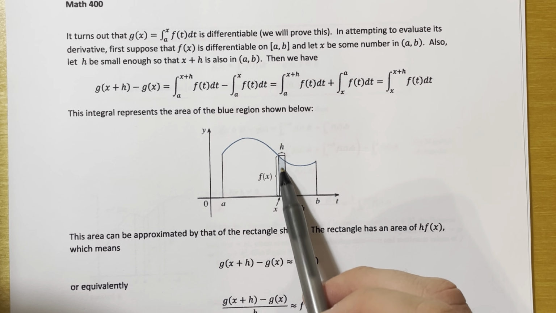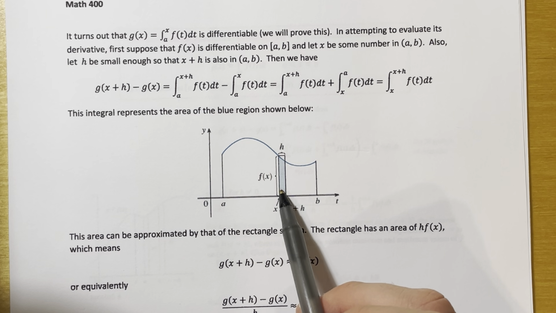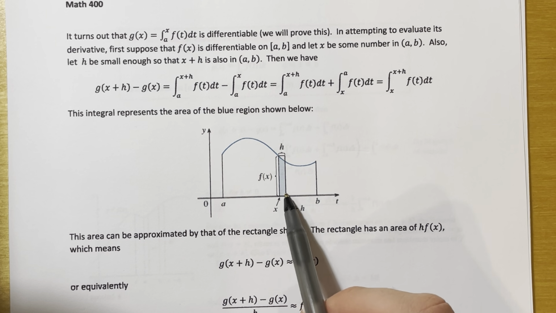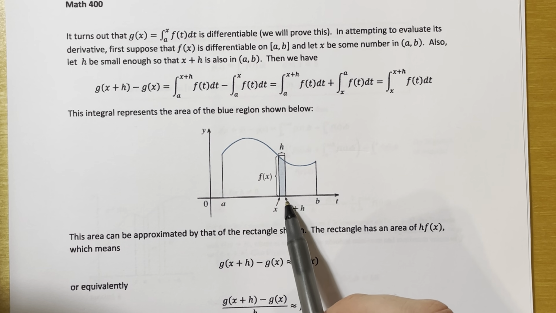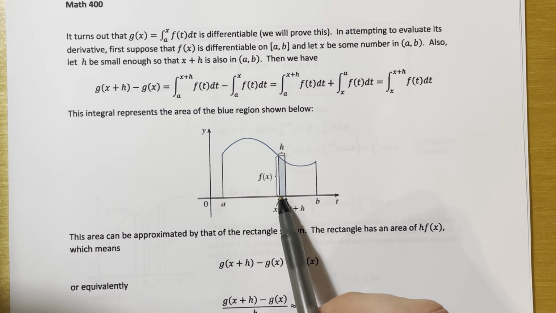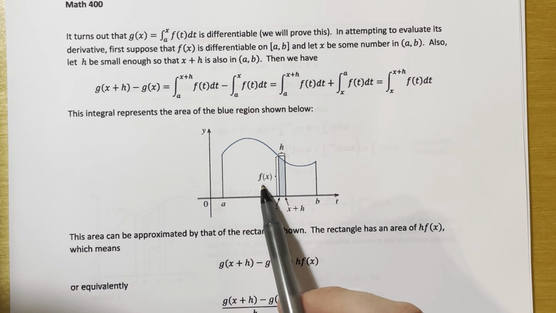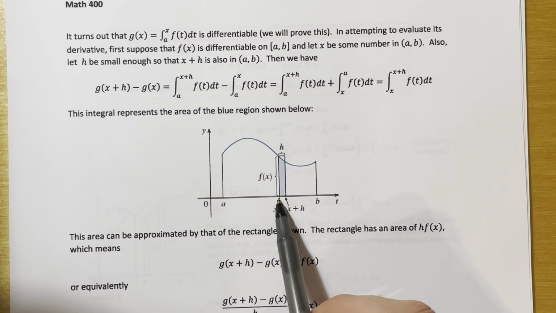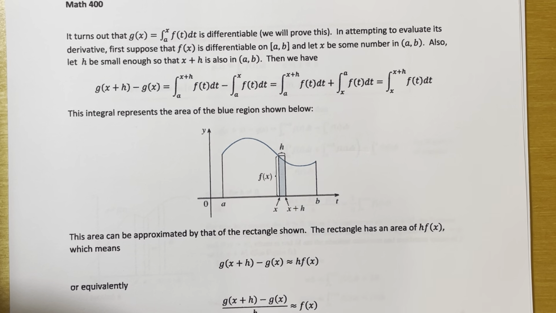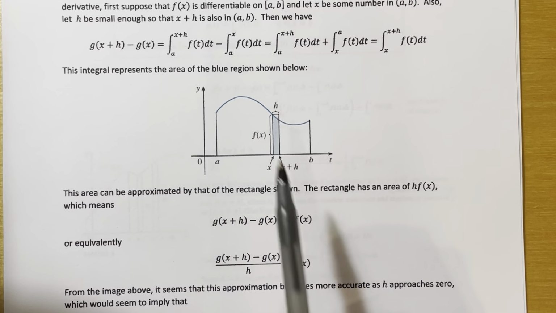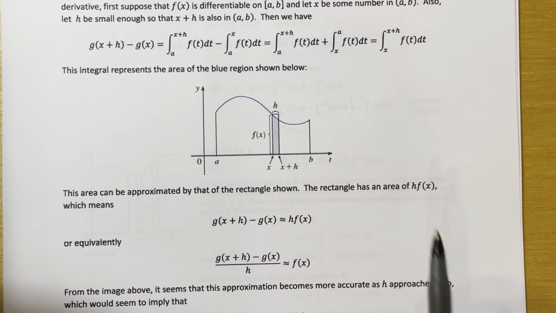So that blue region is probably going to be pretty well approximated by this rectangular region. But what can I say about this rectangular region? Well, I'm using a left endpoint here where x determines the height of that rectangle. So the height would be f of x, and the width of that rectangle was specifically chosen to be h. So that means that the area of that rectangle is h times f of x, width times height.